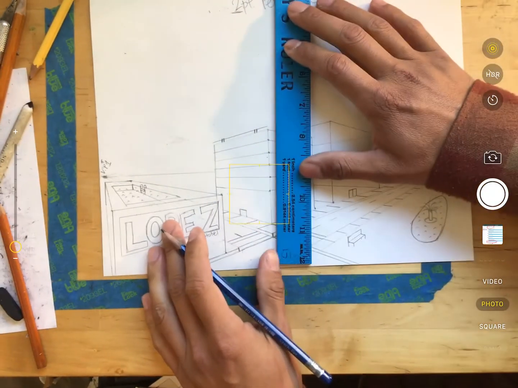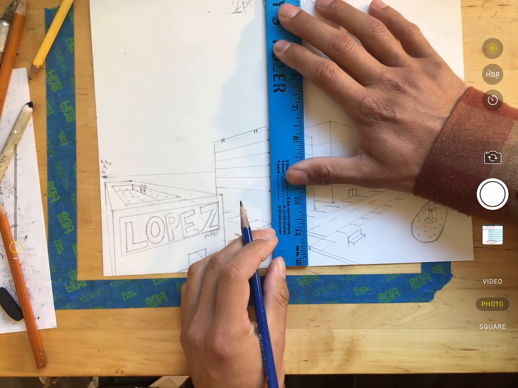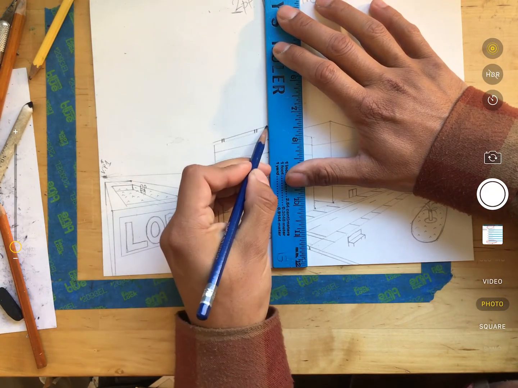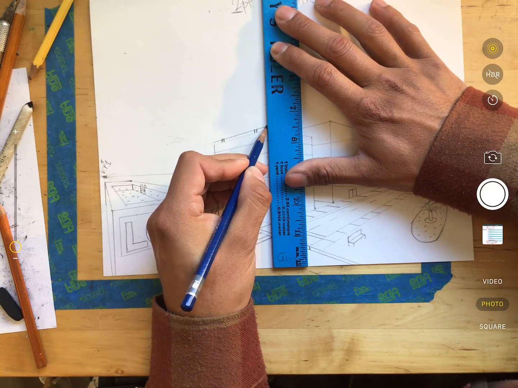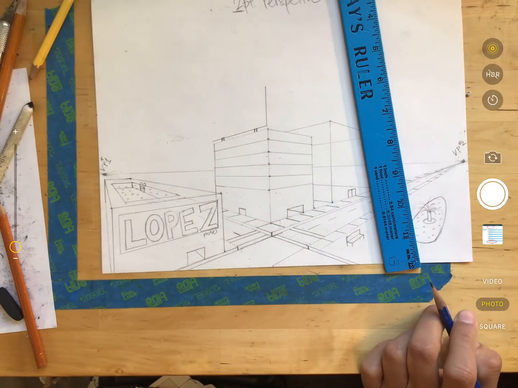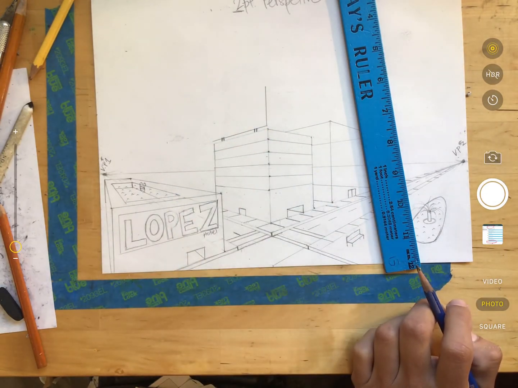Now I'm going to add two vertical lines. One on the right side first, which will be the taller one. Make sure it's straight. And I'm going to make it that tall. Okay.